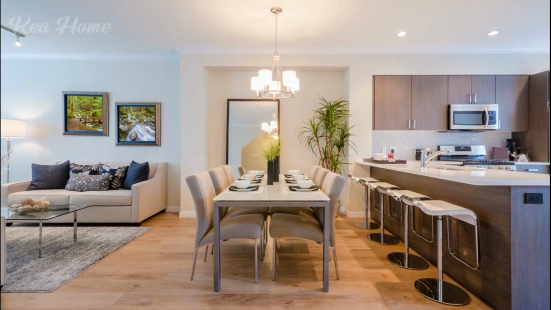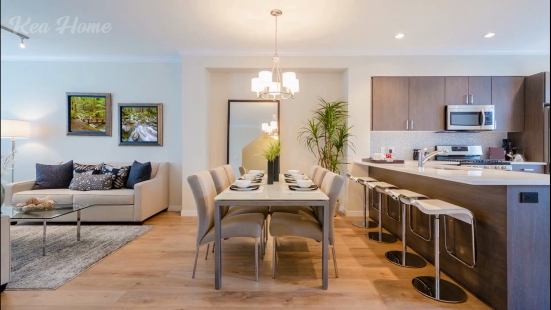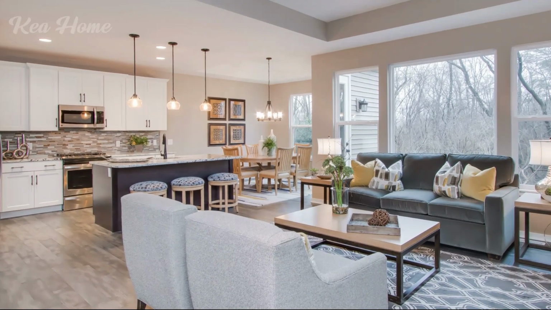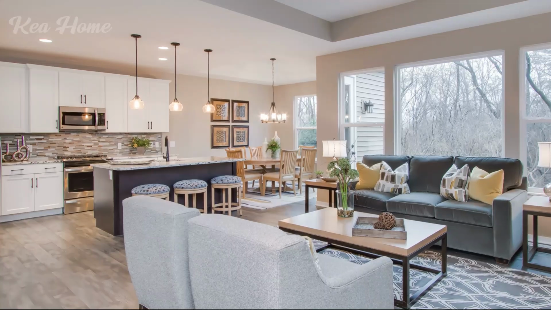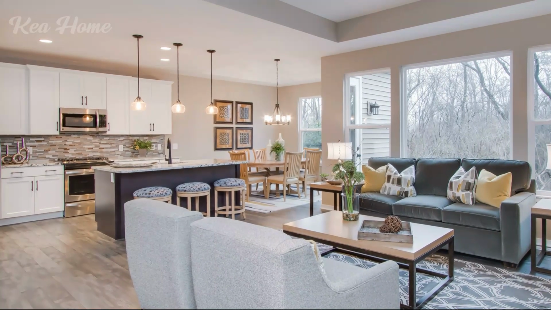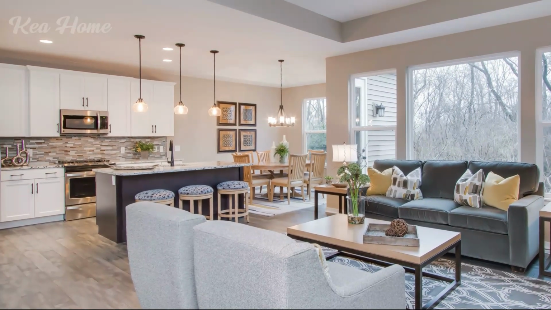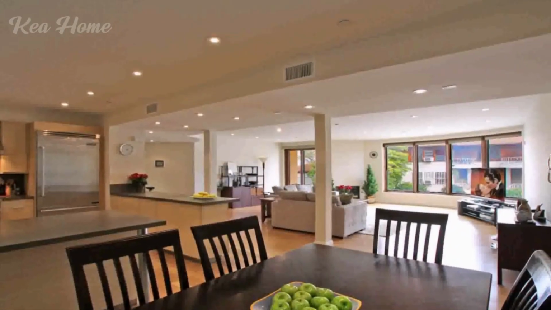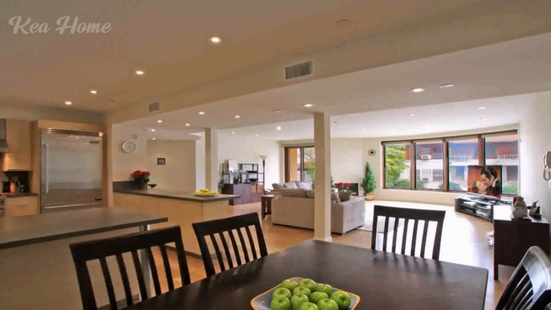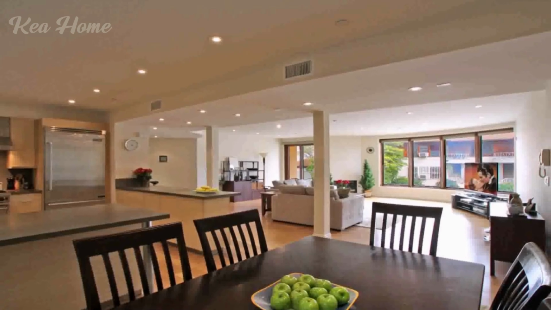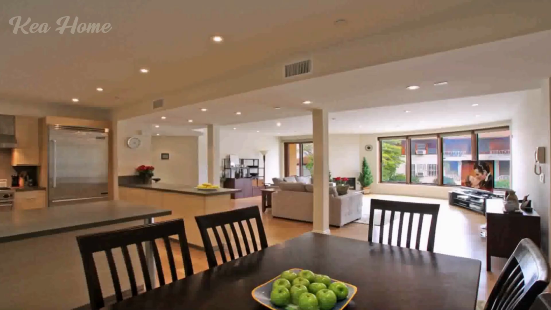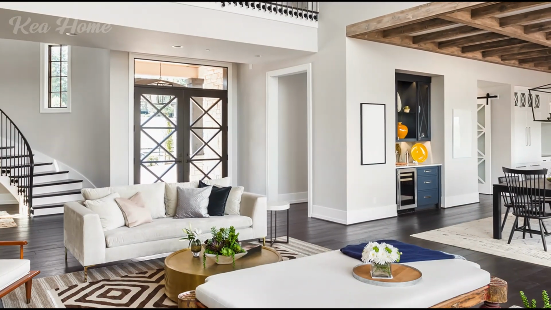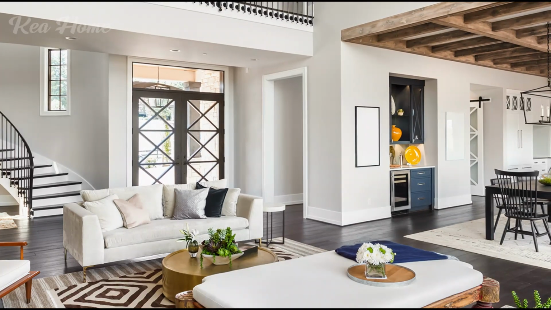room. Define zones. One of the key challenges of designing an open-plan living and dining room is creating a sense of definition between the different areas. Without walls to separate the spaces, it can be difficult to create a sense of purpose and function. One way to overcome this is by defining zones within the open plan space. You can define zones using furniture placement, rugs, lighting, and other design elements.